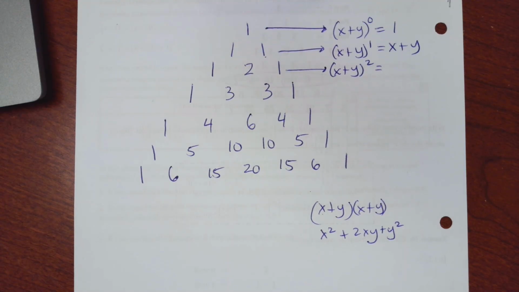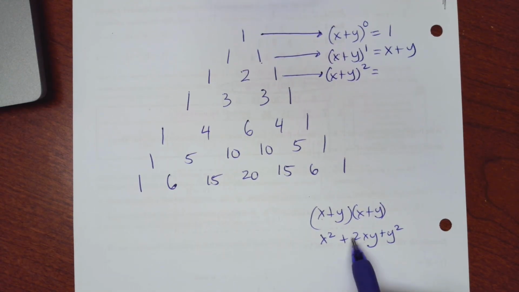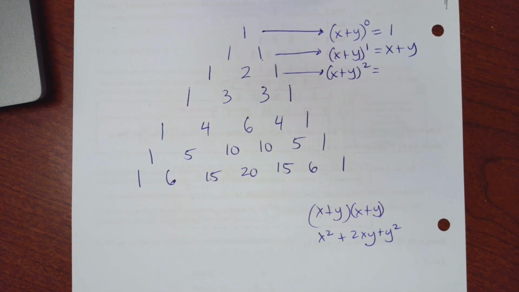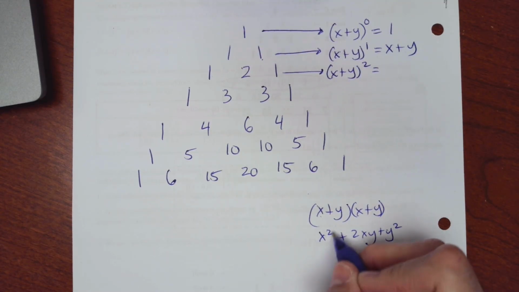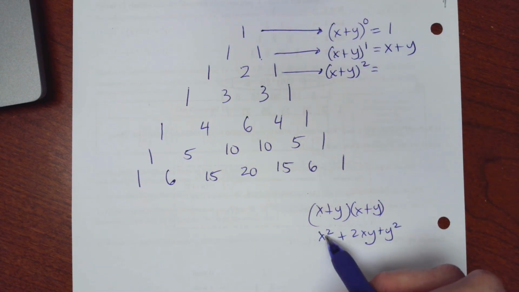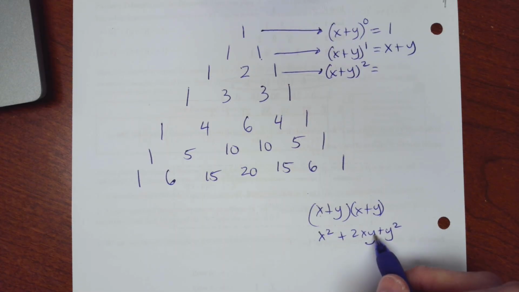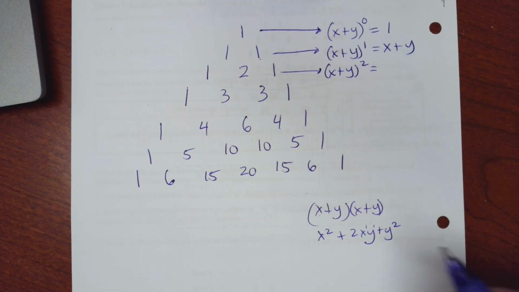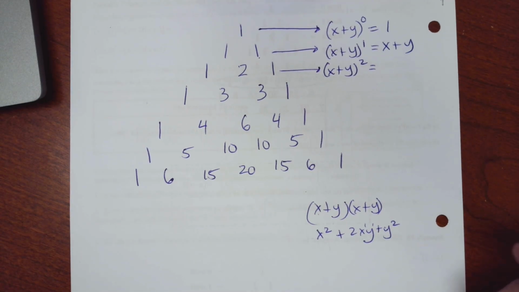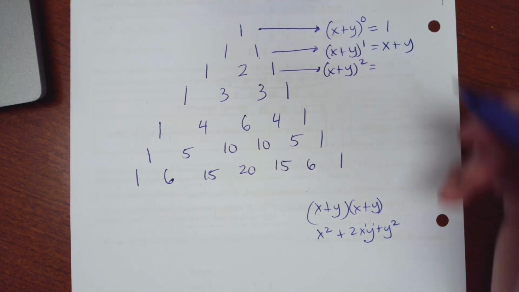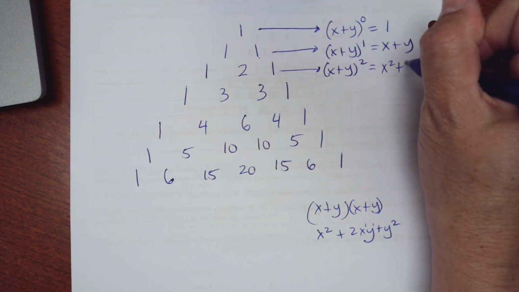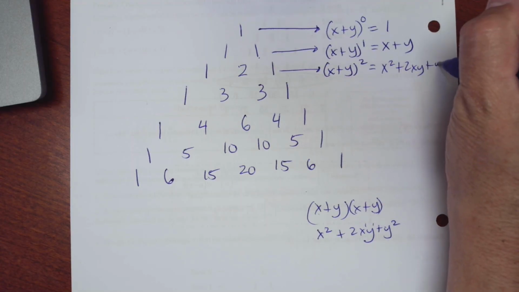If you FOIL that out, look at what that has. It's 1, 2, 1. Also notice this. The first term has only x's. It has the full power 2 of the x's. In the middle term, the x got knocked down, and then the y started to come into play. But look at the powers, they're 1 each, those add up to 2. And the last one had all y squared, the x went away. The coefficients were 1, 2, 1. So I got 1x squared plus 2xy plus y squared.